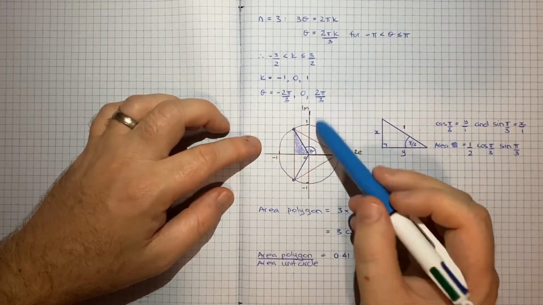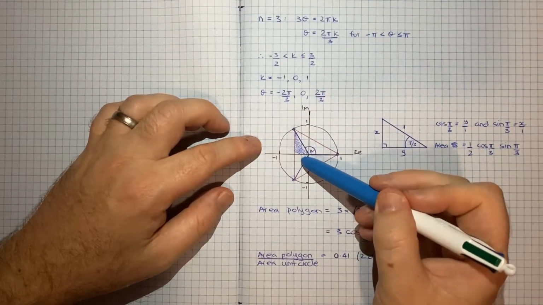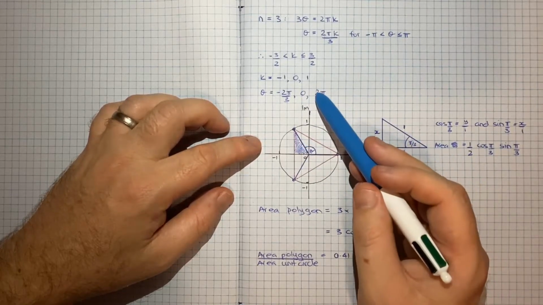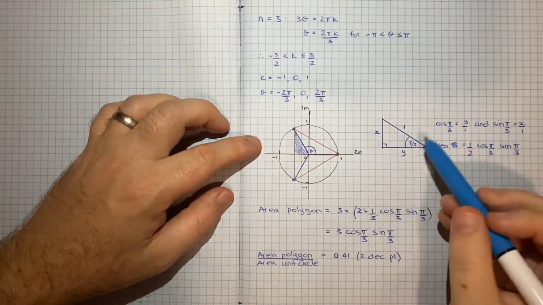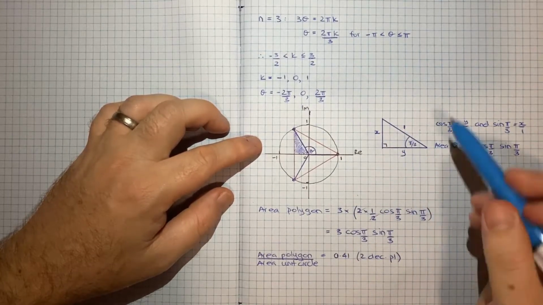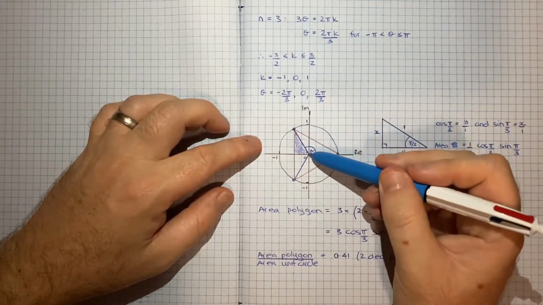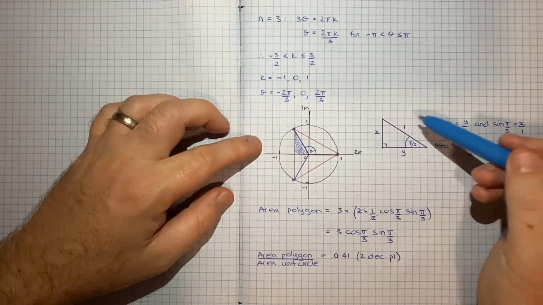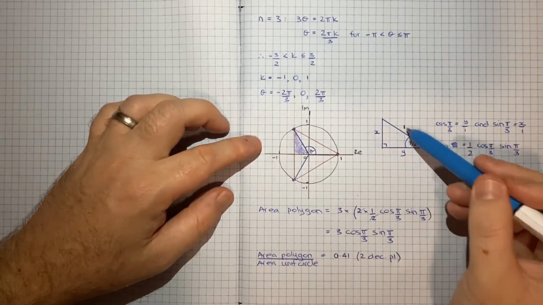So if all of these angles are 2 pi on n's worth of movement, then half of it would be 1 pi on n. So that's how I get to this pi on n. I know it's a unit circle, so I know in this case for this triangle, which I've replicated here, the hypotenuse is 1. So I know this angle, I know the hypotenuse.